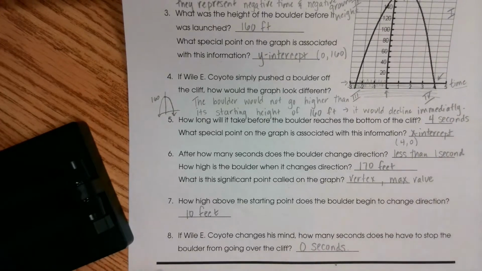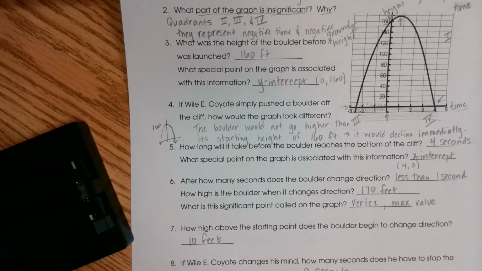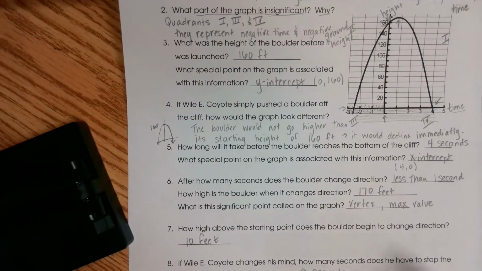All right. So I have another assignment for you guys in looking at situations with quadratics. And again, these will be due on Wednesday.